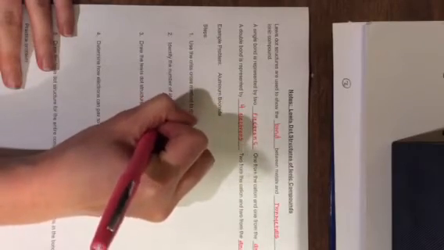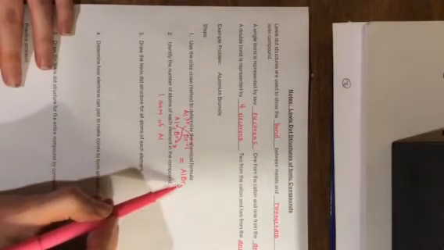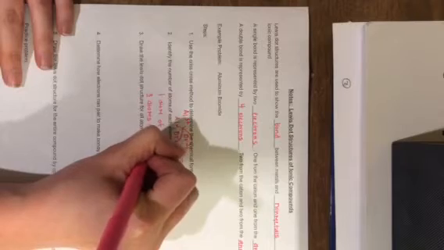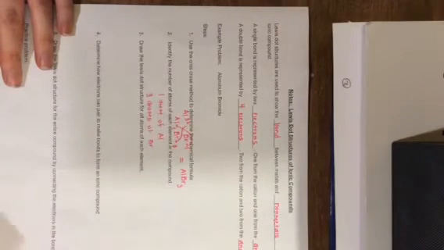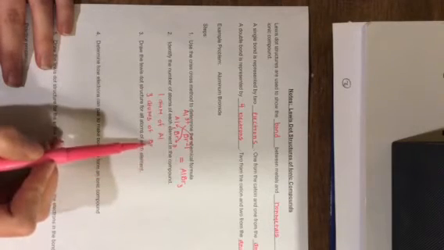And the 3 next to the bromine means that we're going to have 3 atoms of bromine. So in the ionic compound aluminum bromide, we have 1 atom of aluminum bonded to 3 atoms of bromine. That means in our Lewis dot structure you should have 3 Brs and 1 Al.